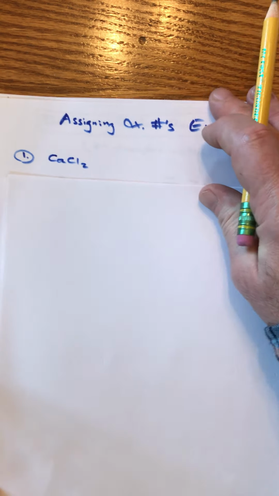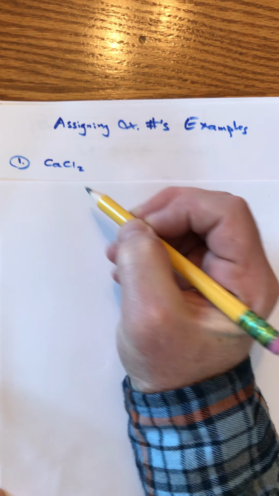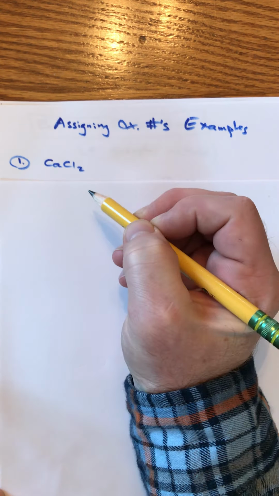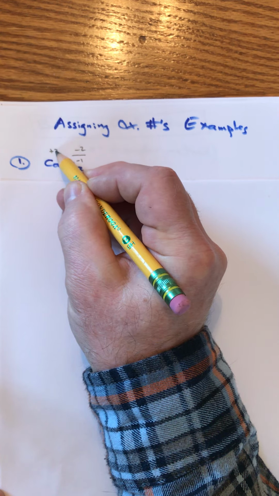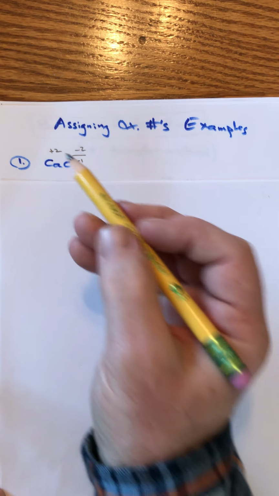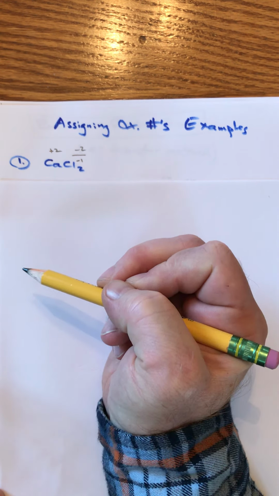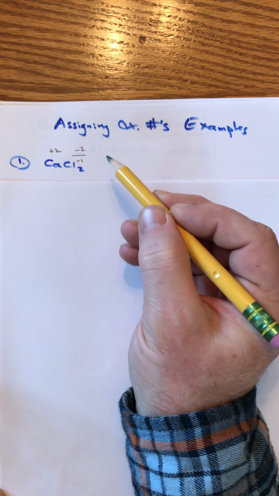So let's do a couple examples of assigning oxidation numbers. Here I have a binary salt. It's a metal with a nonmetal. Well, the nonmetal's the boss. Chlorine's favorite thing is -1, and that works out pretty well because calcium's in group 2 and has to be +2. So in this case, calcium's in the oxidation state of +2, chlorine is in -1.